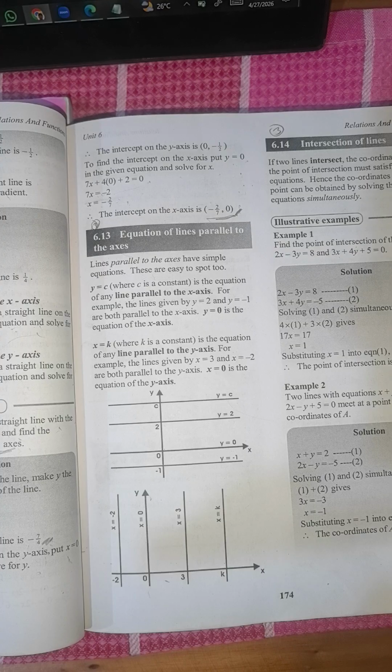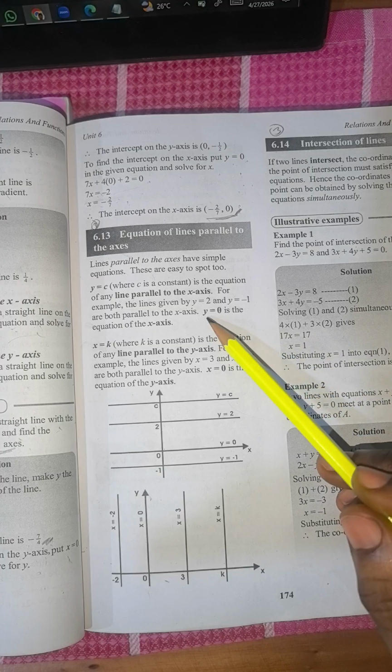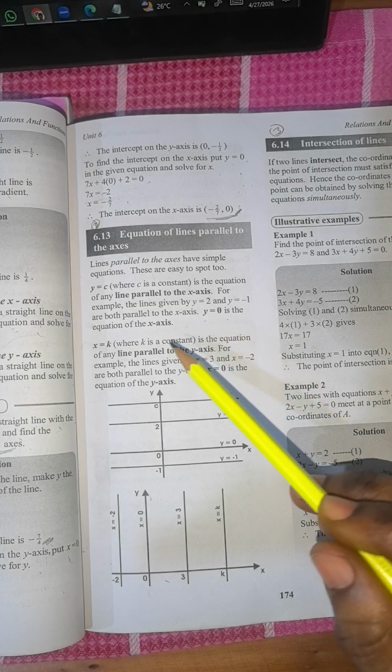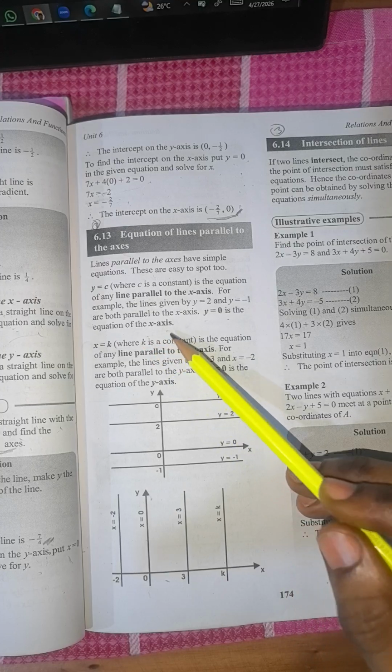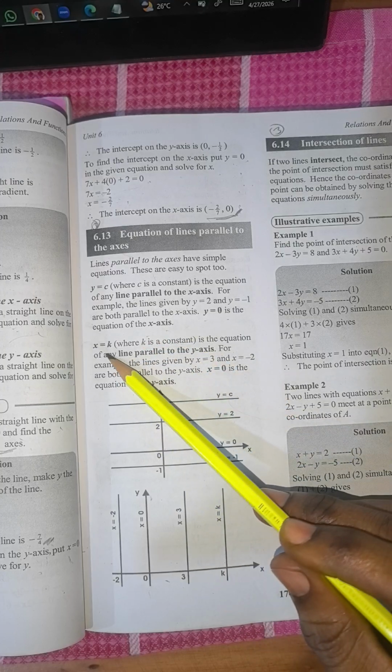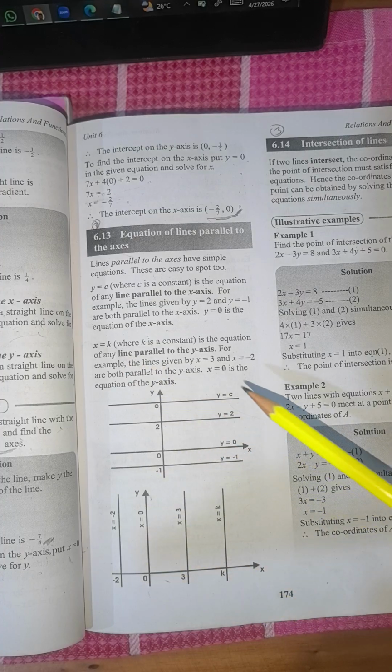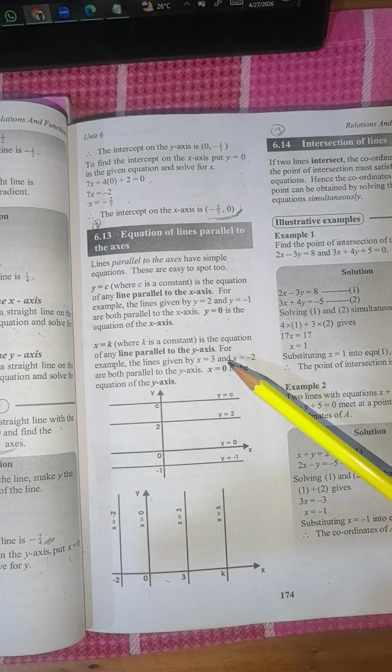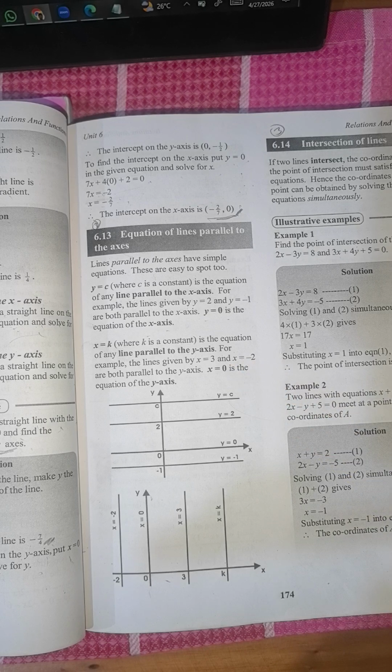For example, the lines given by y is equal to 0 and y is equal to -1 are both parallel to the x-axis, right? When we say y is equal to 0, we have the equation of the axis itself. Now looking at the other side, where x is equal to k, and we will look at the illustration, where k is a constant, is the equation of any line parallel. When we say lines are parallel, they are not meeting, right? They go straight, either vertically or horizontally. They are not meeting at any other lines, right?